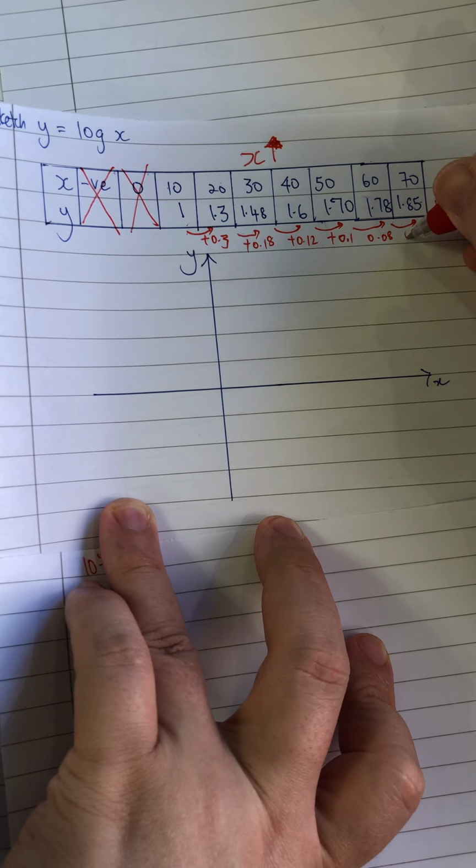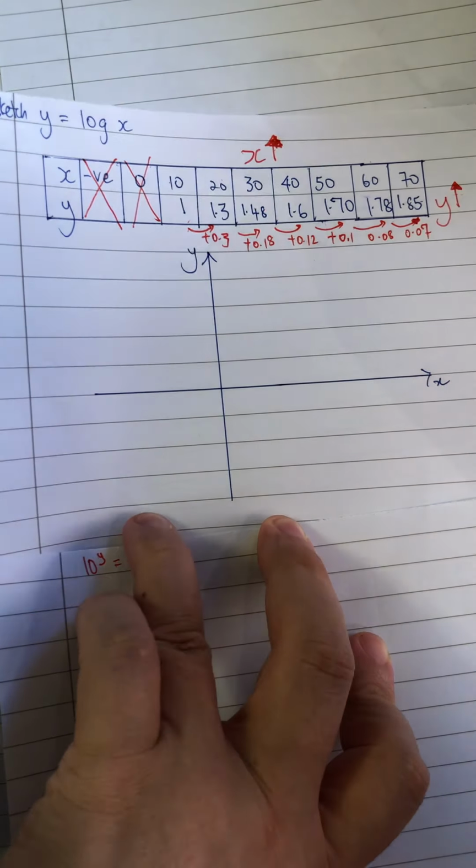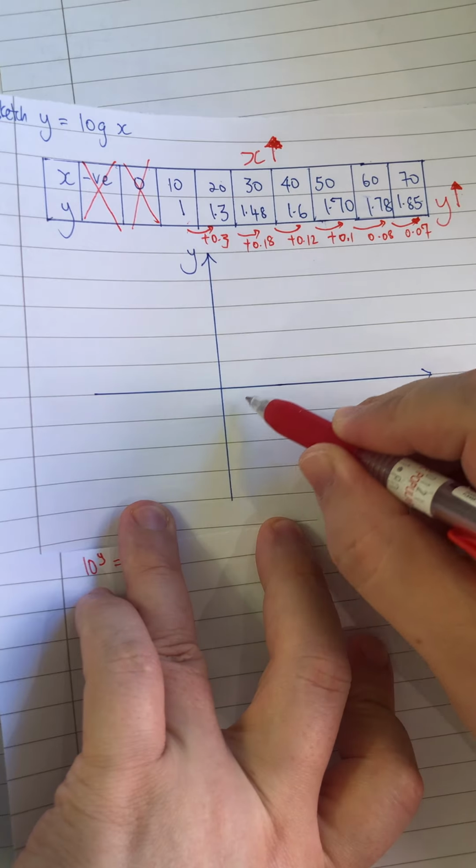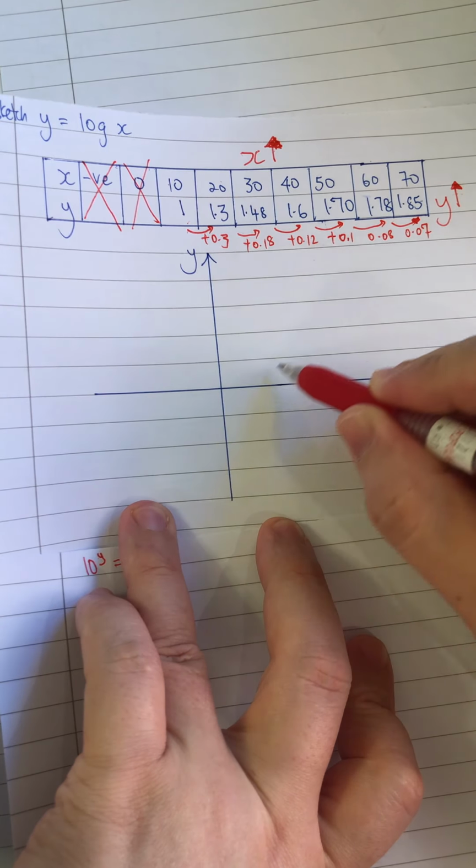We'll discuss more next time. If you don't understand what I'm saying, you hear me. Okay, which means that this is a graph that is not a straight line. Okay, it's not a straight line.